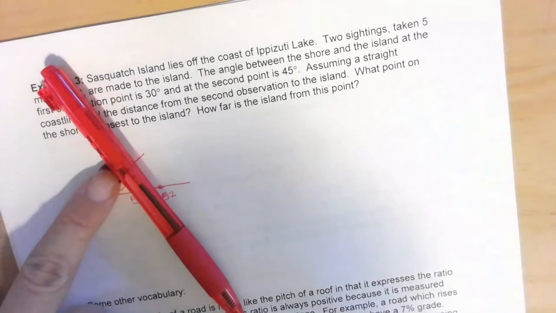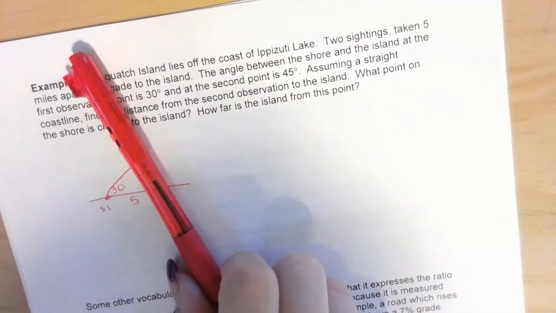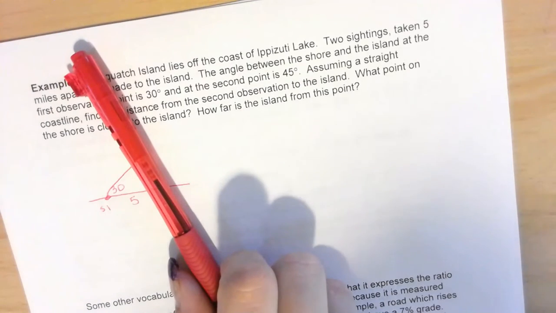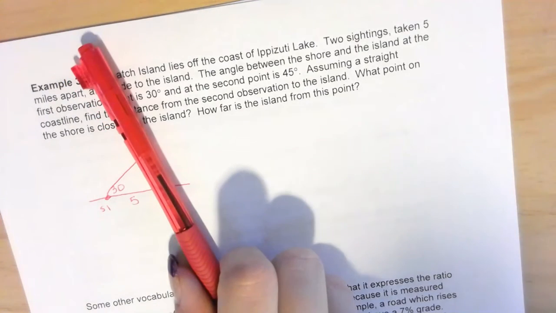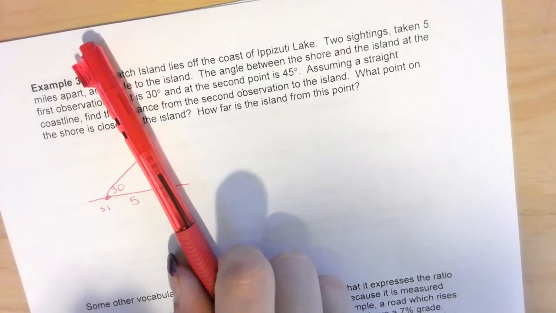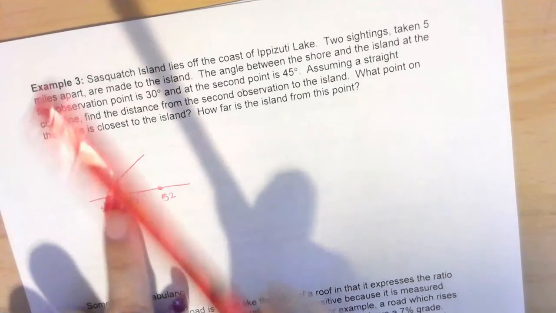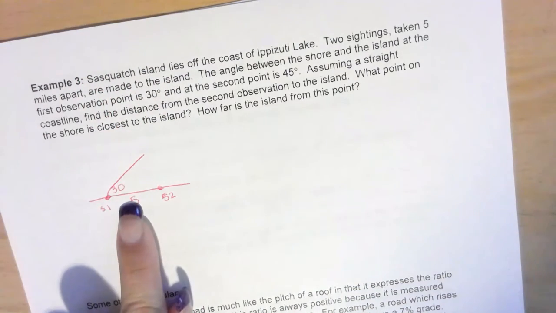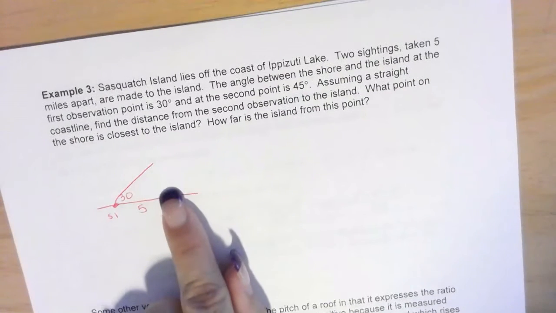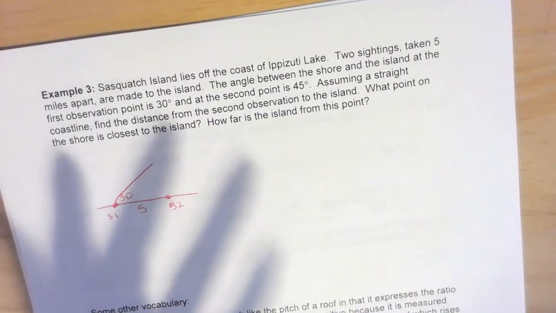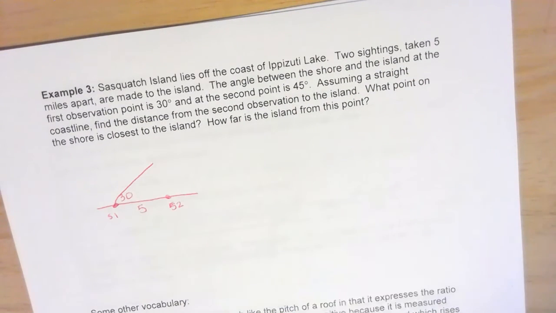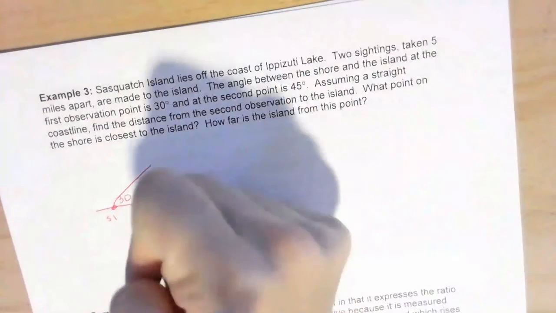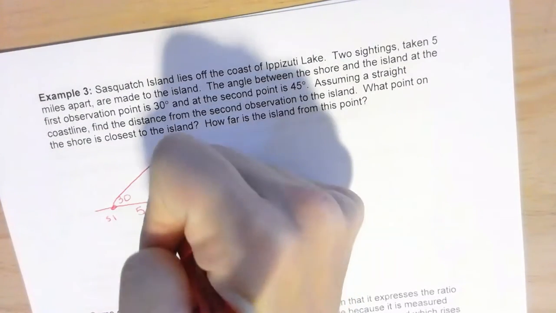That would make that angle up here where the island is 105.